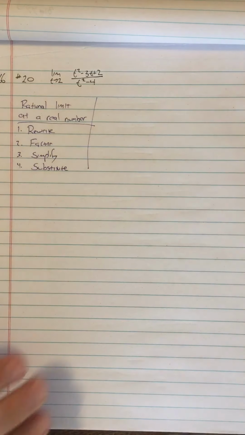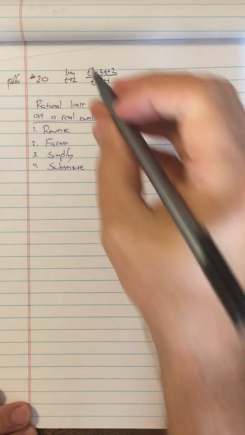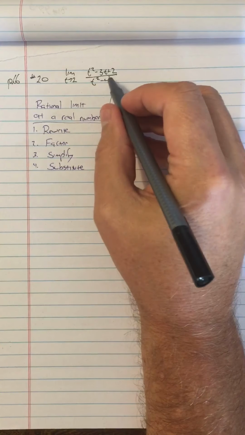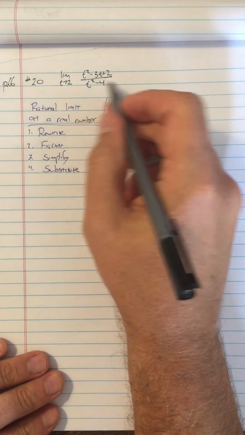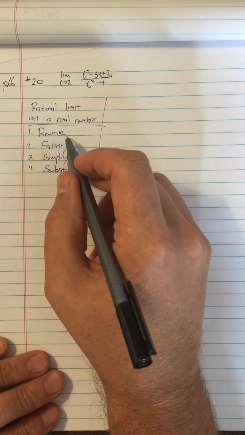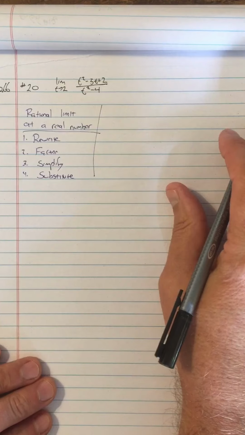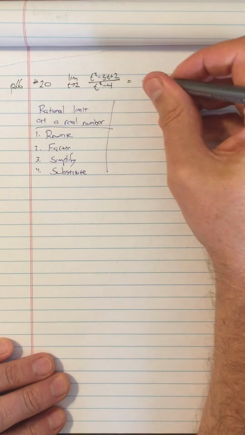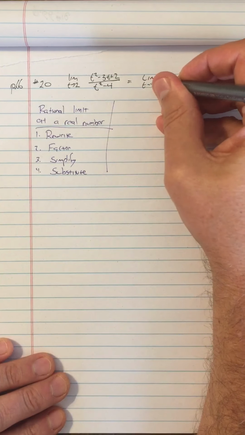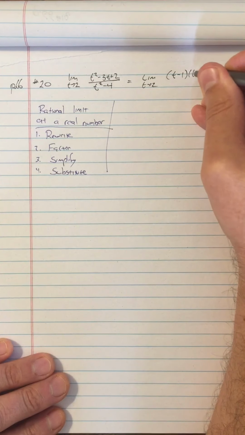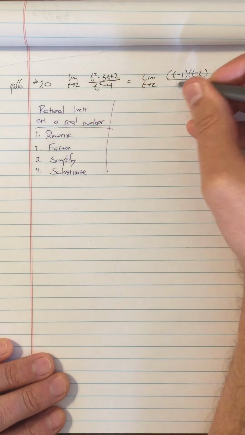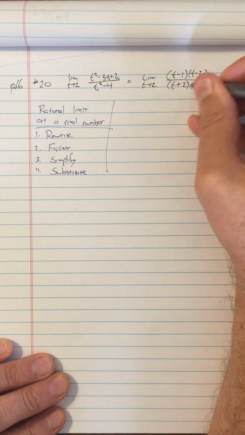So for example, here's number 20 from page 66. Limit as t approaches 2, t squared minus 3t plus 2 over t squared minus 4. I can factor that already, so I don't need to rewrite it. So let's just do that. Limit as t approaches 2. My numerator looks like t minus 1 times t minus 2. Denominator is t plus 2 times t minus 2.